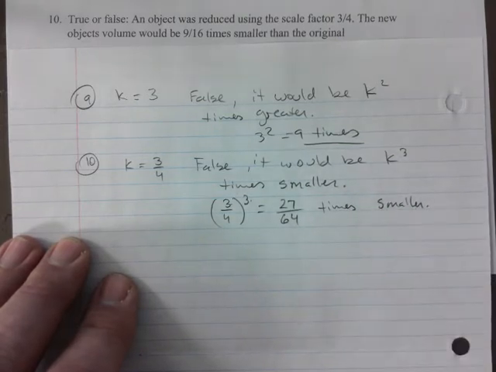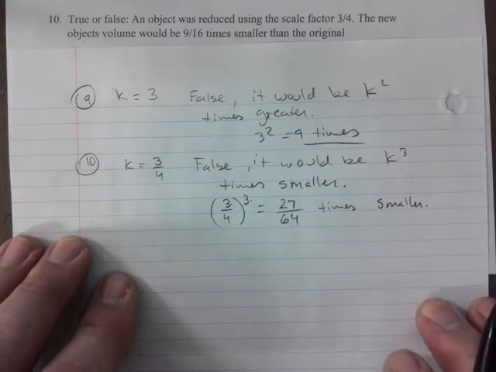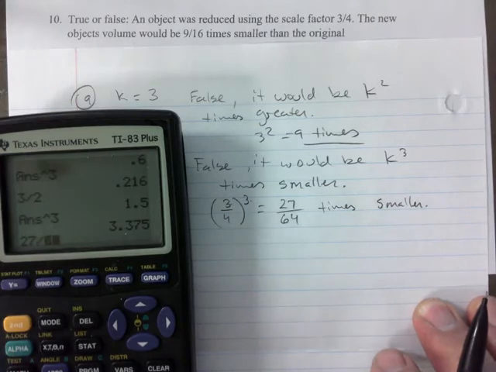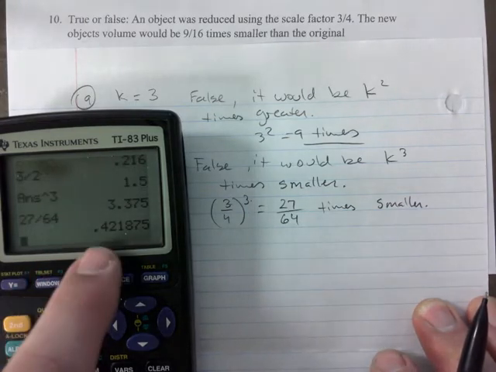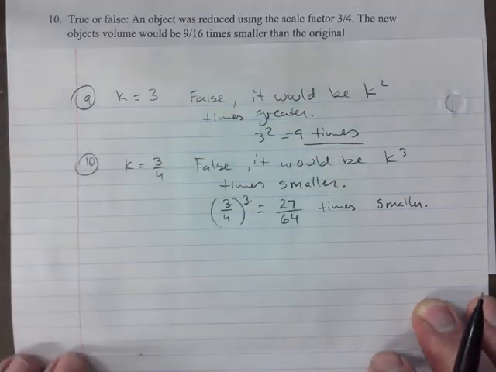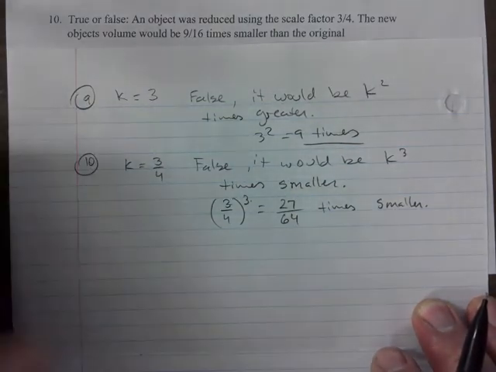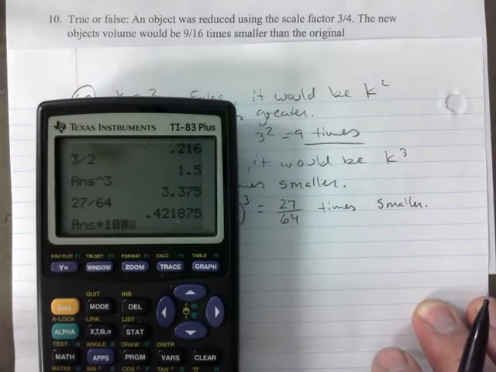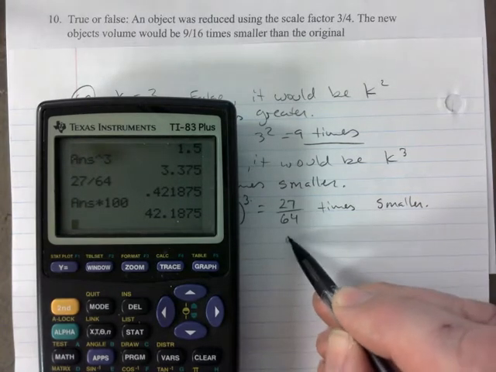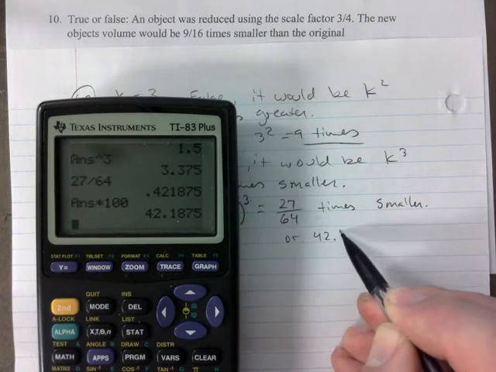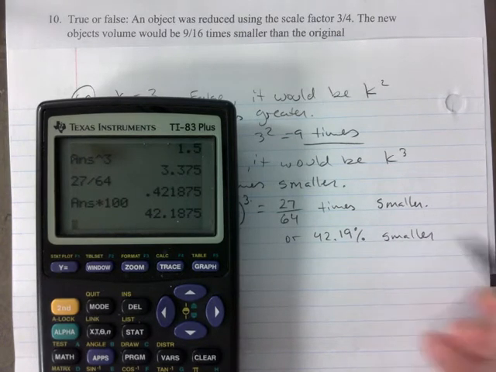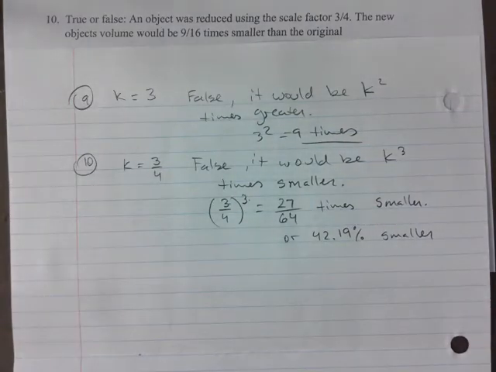Okay, it's 27/64 times smaller. If you like decimals, no big deal. You just go ahead and do this: 0.42 times smaller or something like that. Or if you want percent, you multiply that by 100, 42.18, or 42.19% smaller. That's also okay to do.